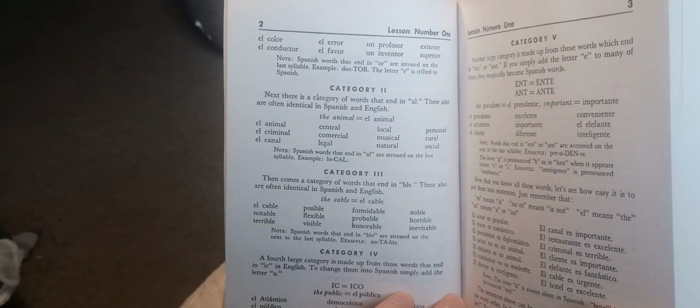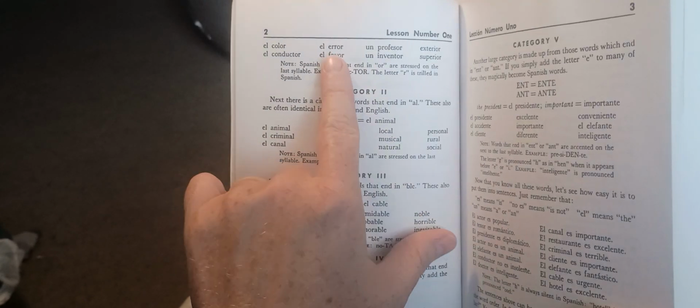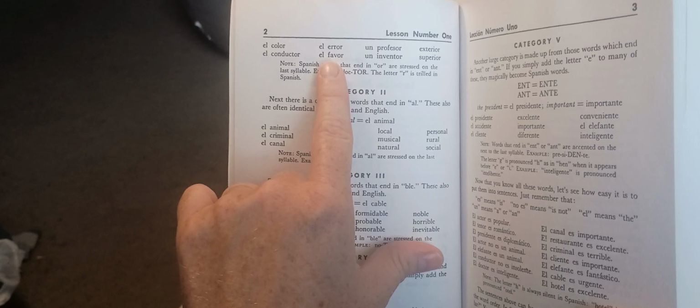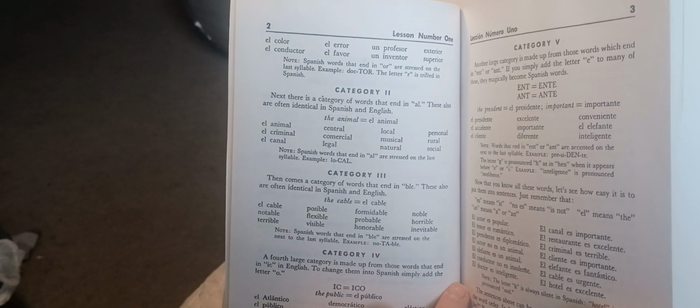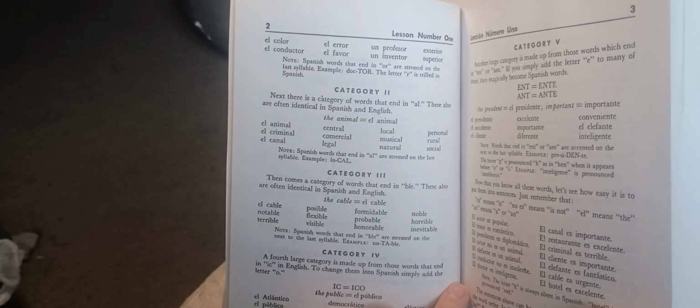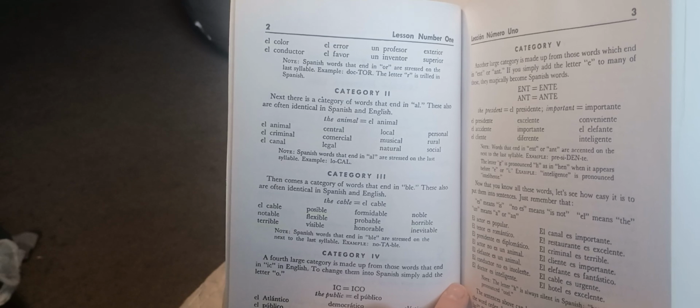El color, un profesor, el favor. Spanish words that end in or are stressed on the last syllable. Example, doctor. The letter R is trilled in Spanish.